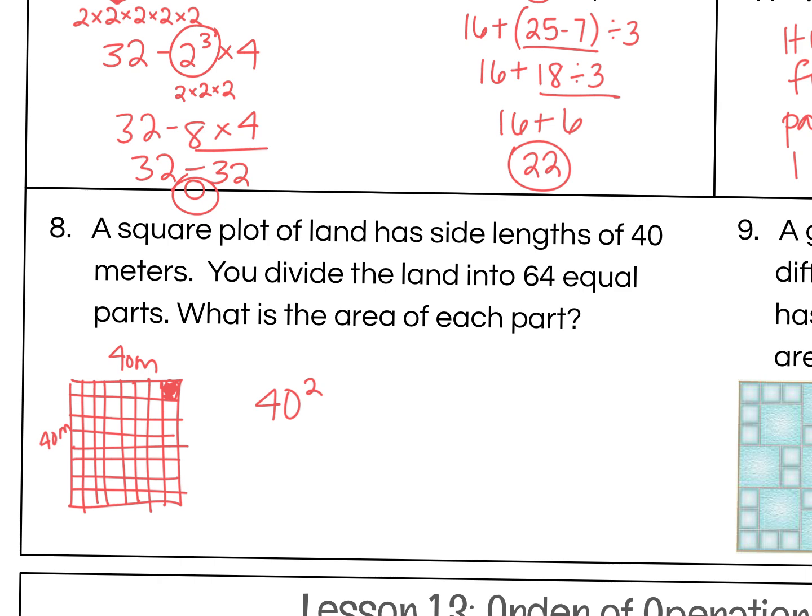So that's the 40 squared. I have my 40 squared. That's part of my problem. So I'm for sure going to do that. But then what would I have to do next? What would be my next step? After I know the full area, after I know the total area, what do I need to do? Divide by 64. Okay, so I could divide the total area by 64. Is that going to give me my answer? Does everybody agree? Yes. Do you want to try it? Yes. Okay.